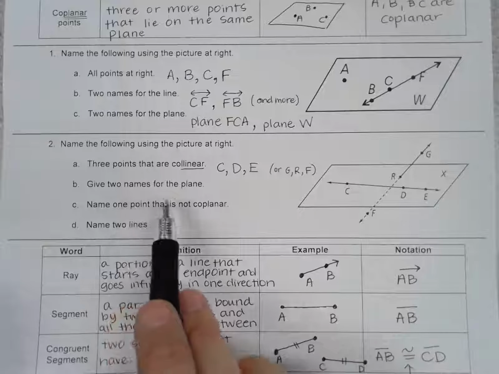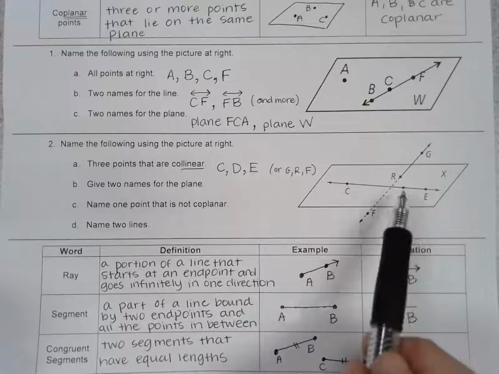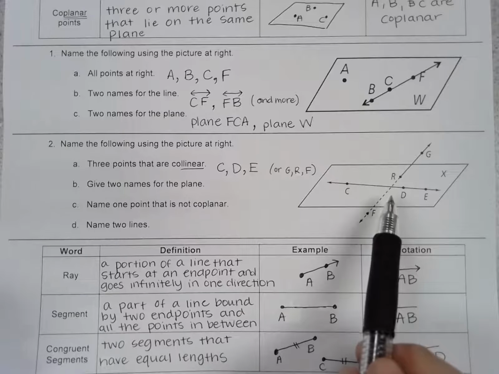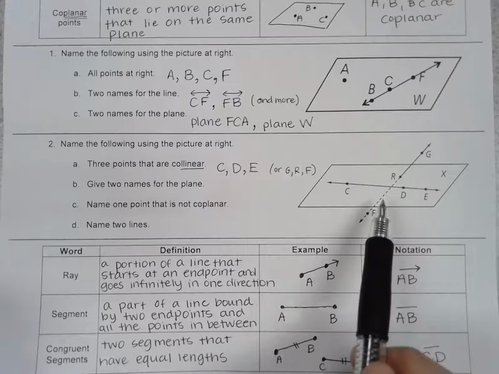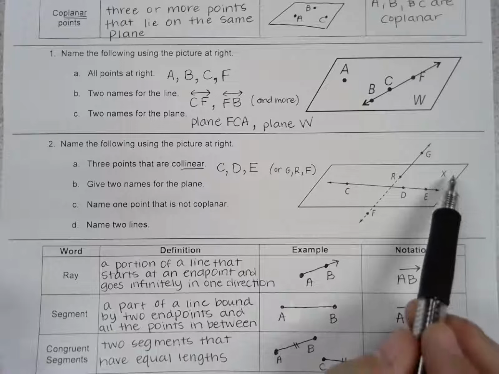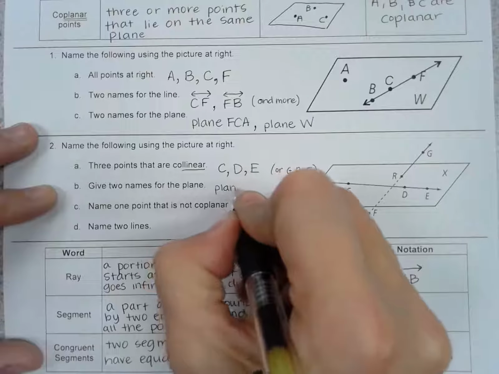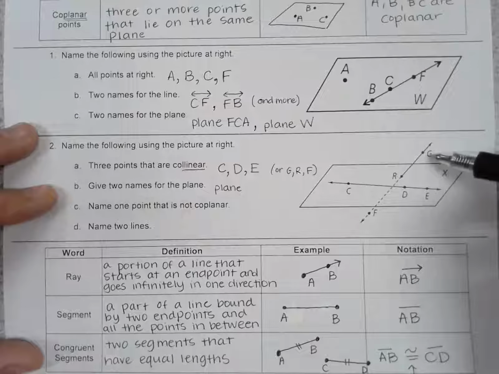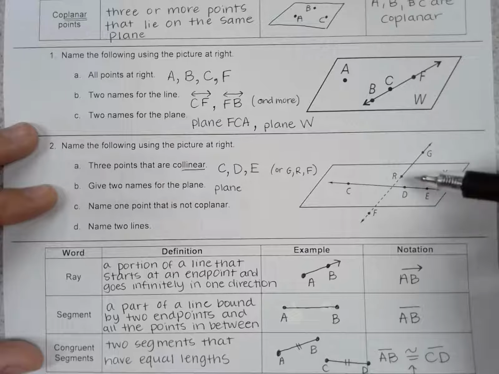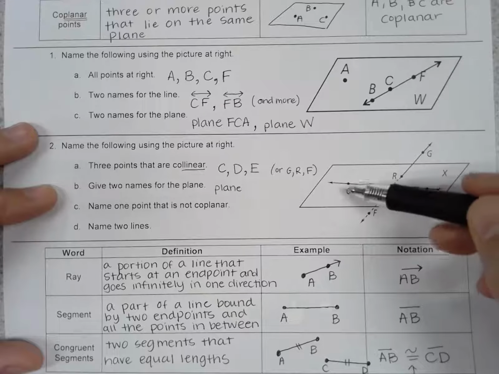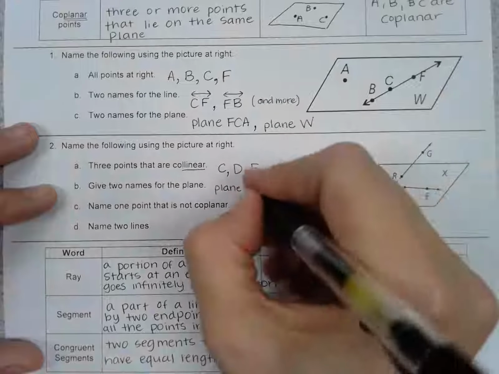The next one says give 2 names for the plane. So I can name the plane by any 3 points that are not in a straight line that are on the plane, or I can use the letter that's over here in the corner. So let's see, for this one, G is not on the plane and F is not on the plane. G is up above and F is down below, so I'm not going to use those. But I could say plane CRD.